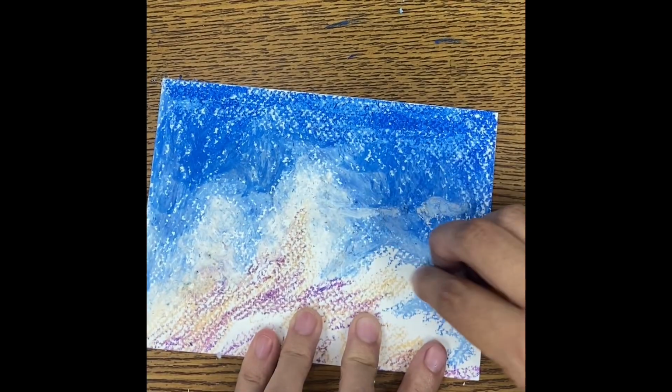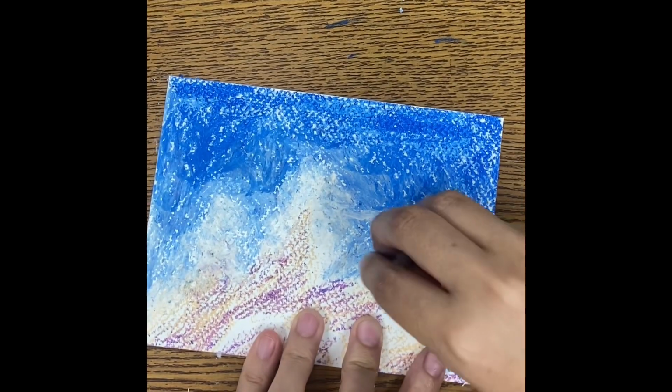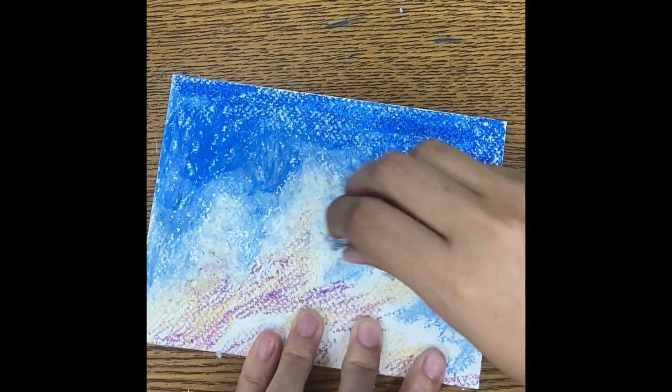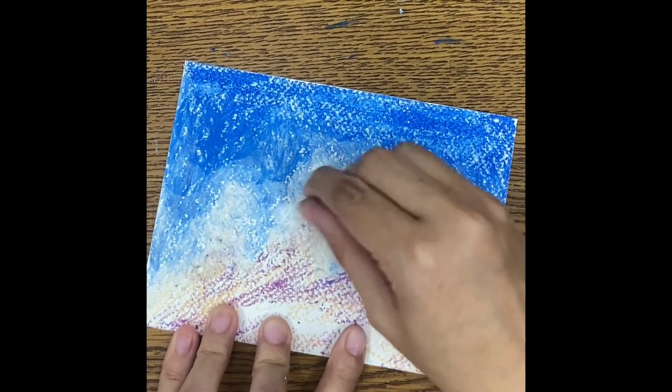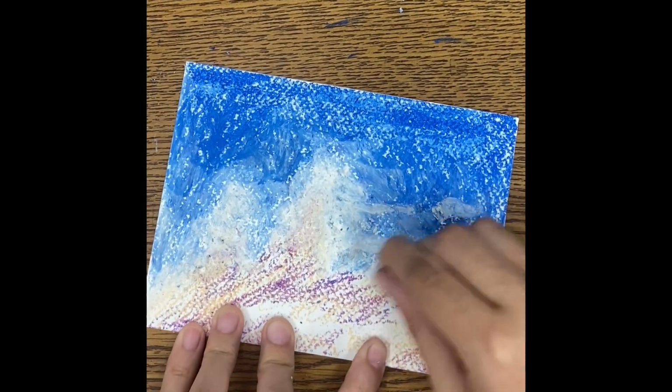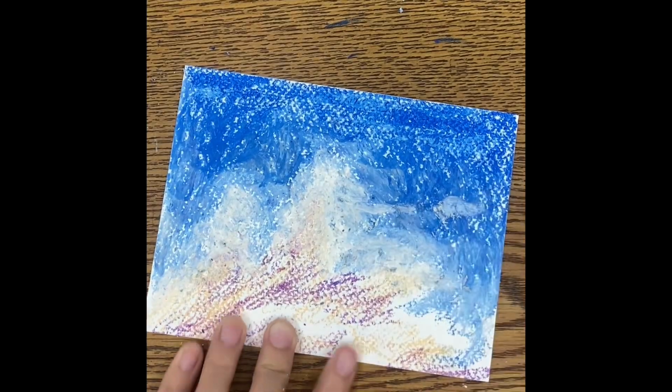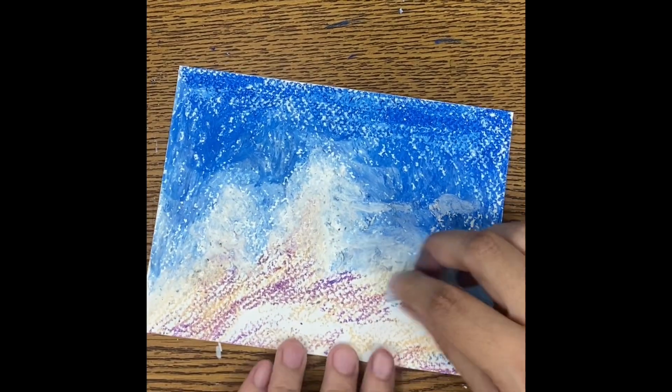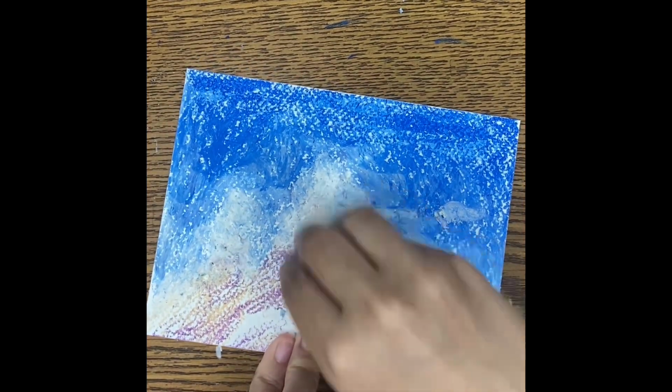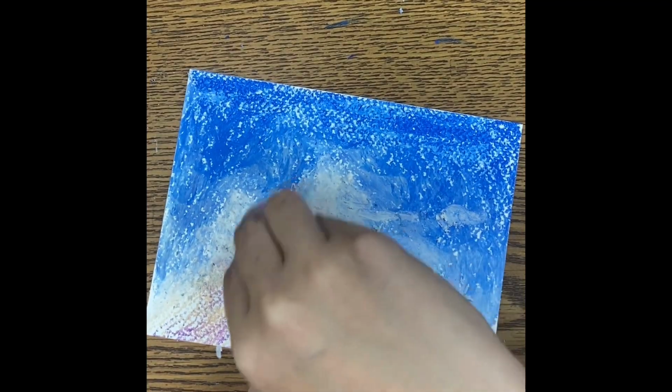So, basically, you just want to keep going over all the white areas, and then soon enough, it's going to look a lot more realistic. Don't be afraid to go over your beige and purple areas as well, as it can help to blend them as well.